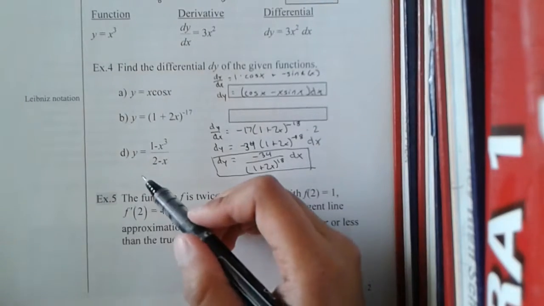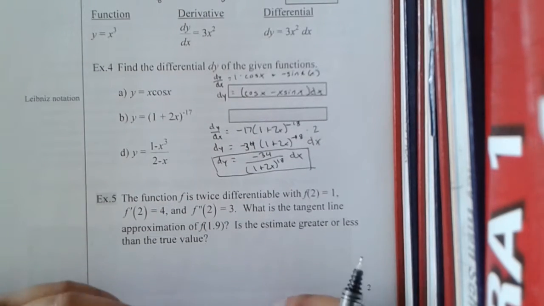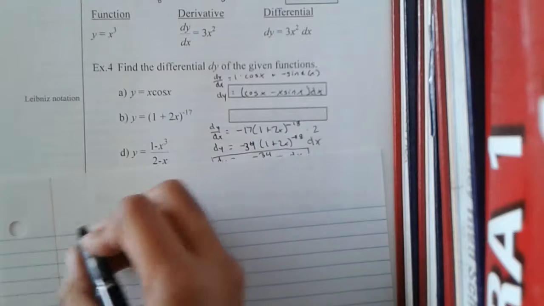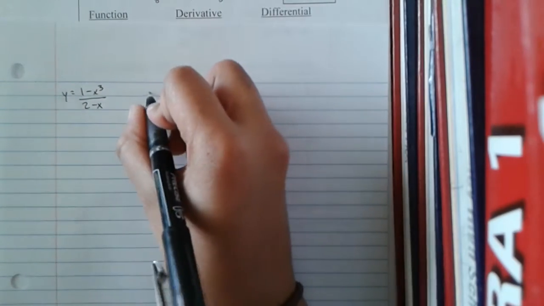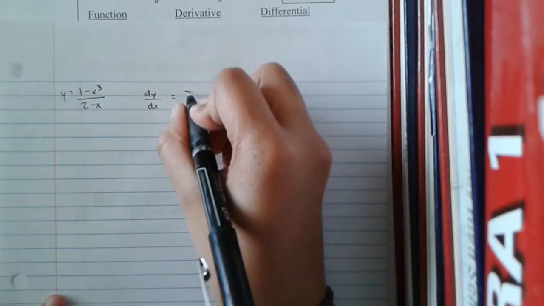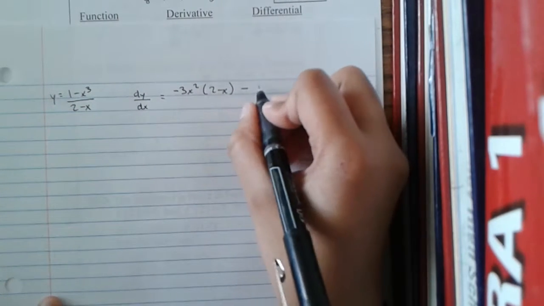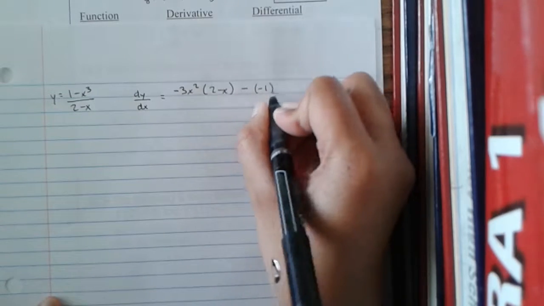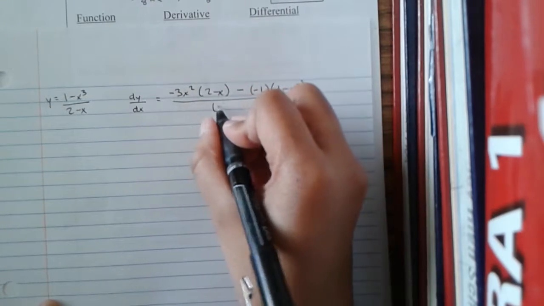For part d, there's no part c. y equals (1 − x cubed) over (2 − x). You do the same thing you did for the ones before. dy/dx equals the derivative of the first times the second, minus the derivative of the second times the first, all over the second squared.